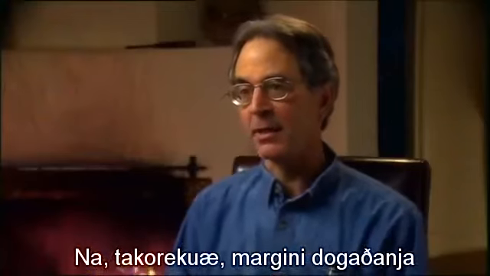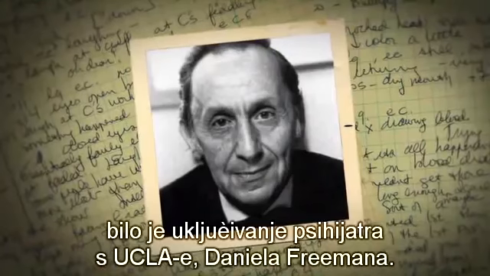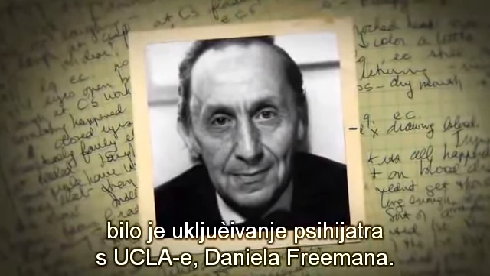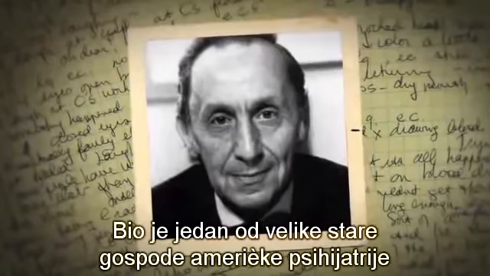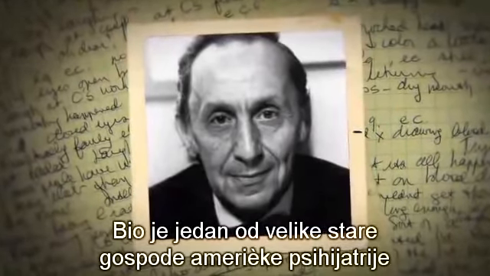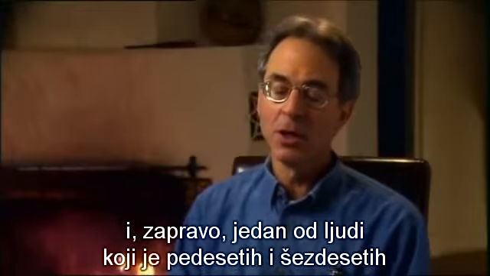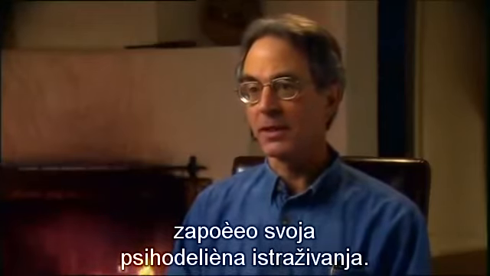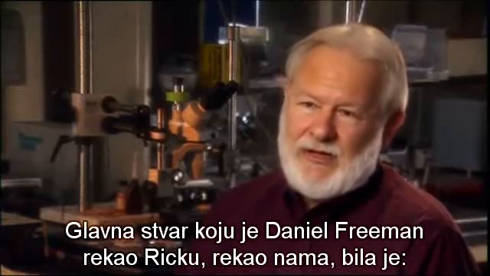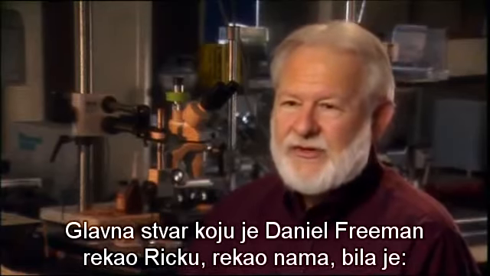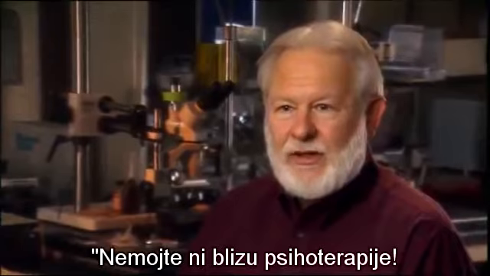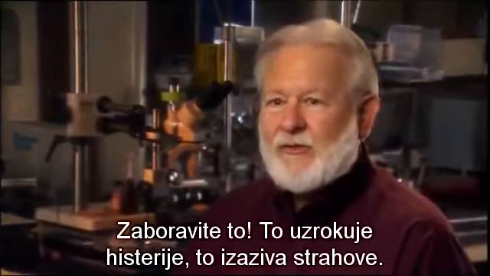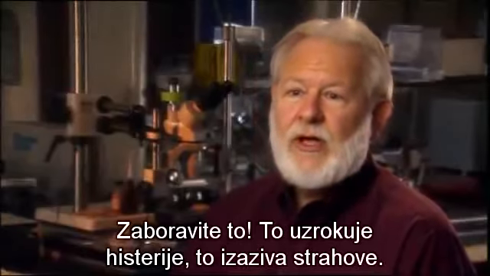One sidelight of the protocol was the involvement of a psychiatrist from UCLA named Daniel Friedman. He was one of the grand old men of American psychiatry, and actually he was one of the people who in the 50s and 60s got their start with psychedelic research. And the main thing that Danny Friedman told us was, don't even get close to psychotherapy. Forget about treating mental illness or alcoholism or anything. Forget that. That's where all the hysteria is. That's where all the fears get up.